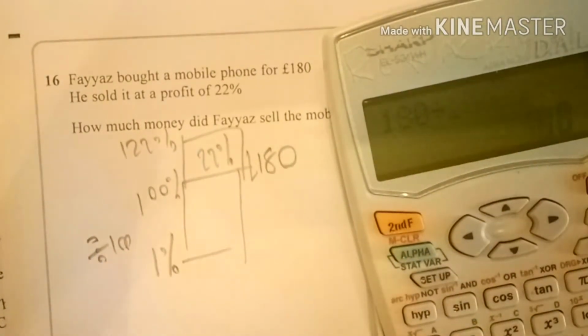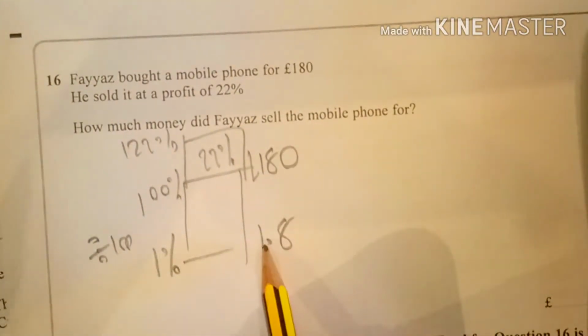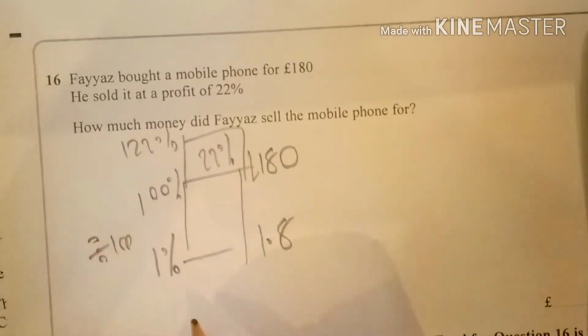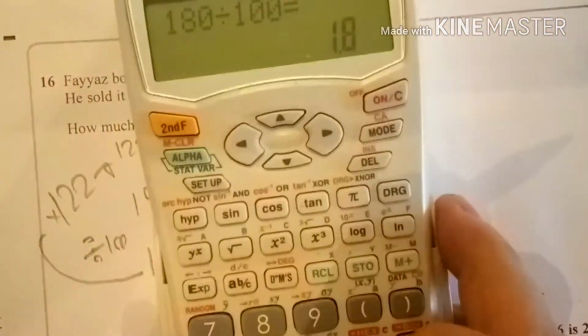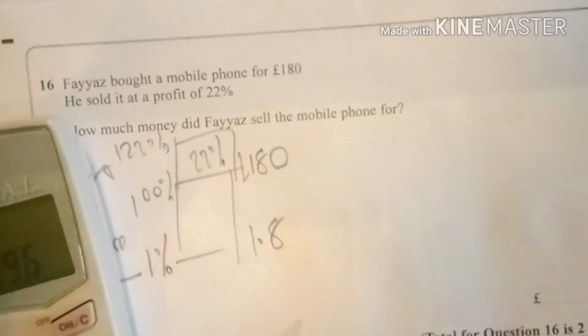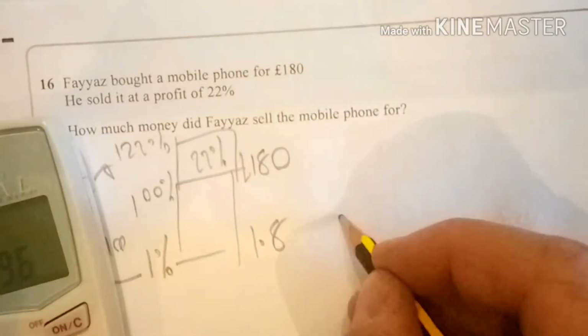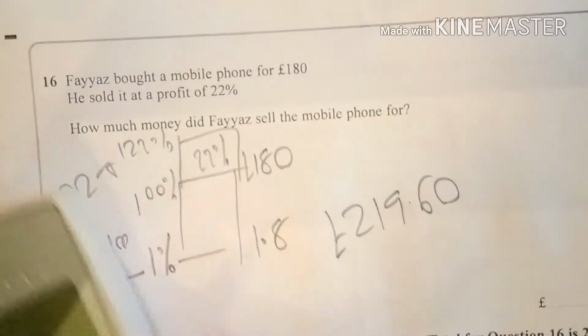180 divided by 100 is 1.8. Now I know 1% is £1.8, but I need 122%. So I need to times this by 122. Times 122, which equals £219.60. So my answer is £219.60.